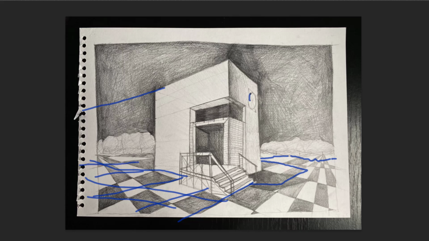Right, the window here should be recessed. So it looks like this. It has a little bit of thickness to it. You could have some cast shadows here underneath the stairs, just from the stairs themselves, the projection of the stairs. And let's look at the other one.